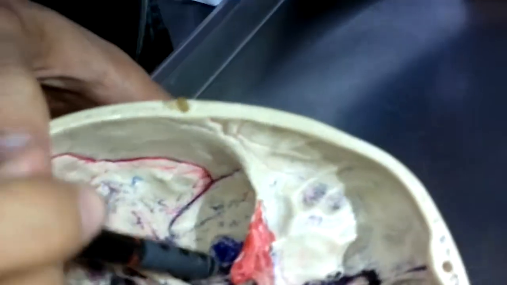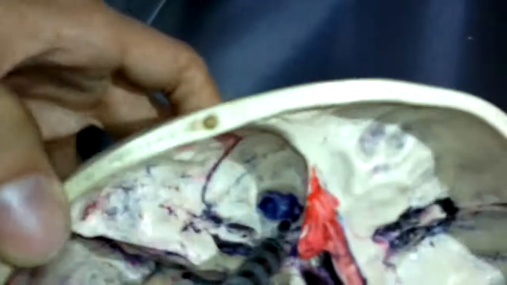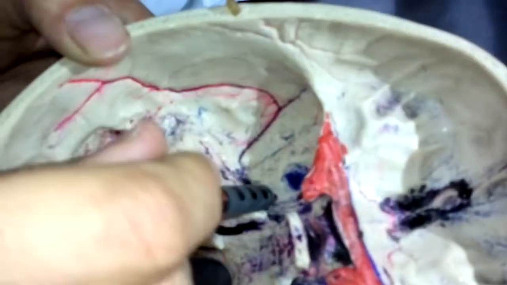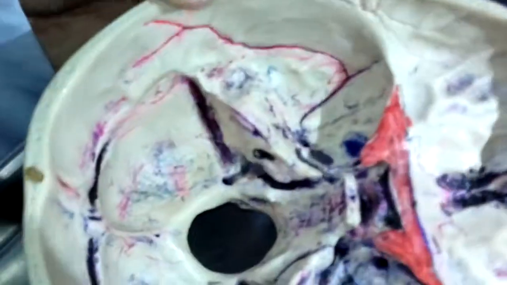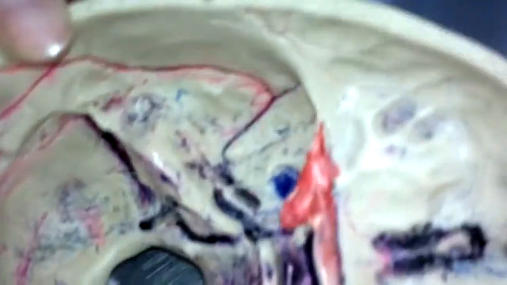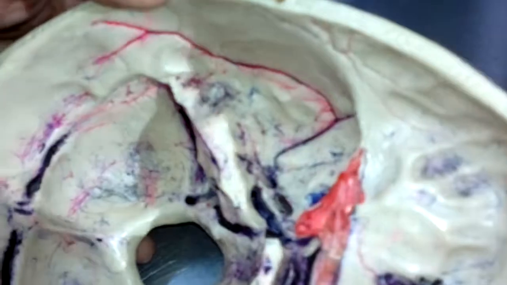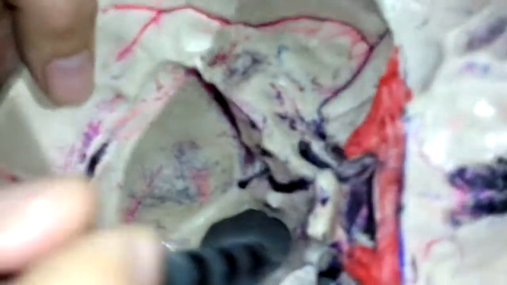Here is the foramen rotundum, which communicates with the pterygopalatine fossa. Then the foramen ovale, the foramen spinosum, and the foramen lacerum.